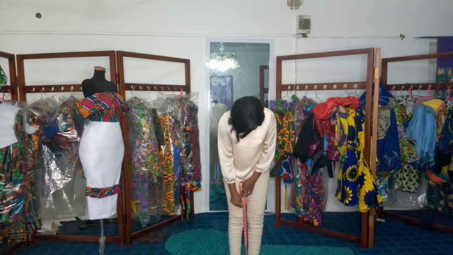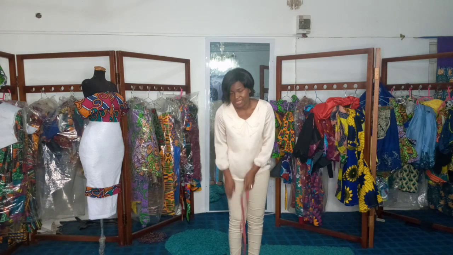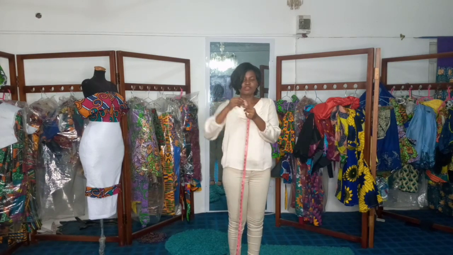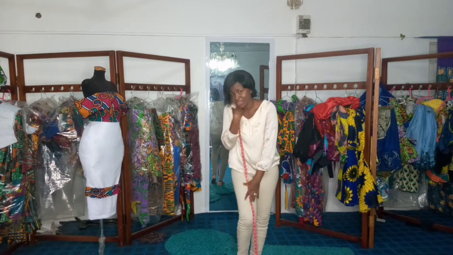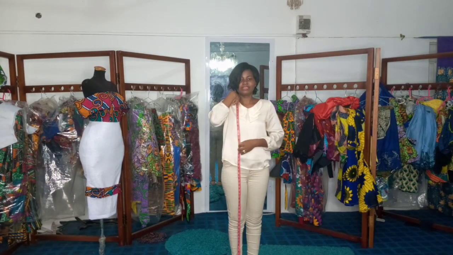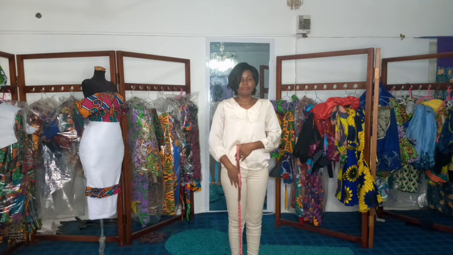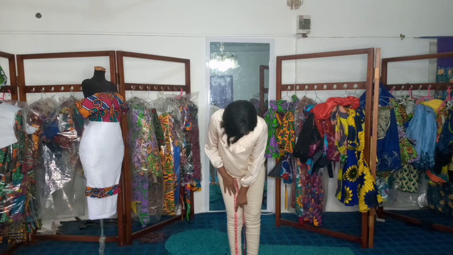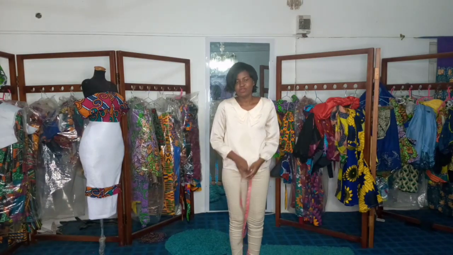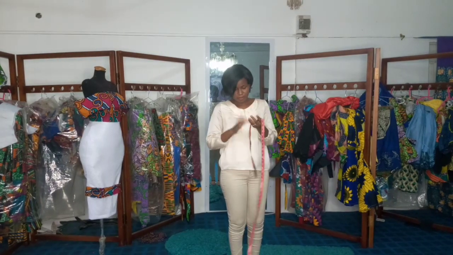So if I want a 35, I have the 35. I'm doing that again. So you place it here, you keep your hand here. Don't bend whilst taking it. It will make the dress very short. So you stand this way and then pass it through this way. And then wherever you want the length, you can have it from here. So you don't bend your upper part of the body.